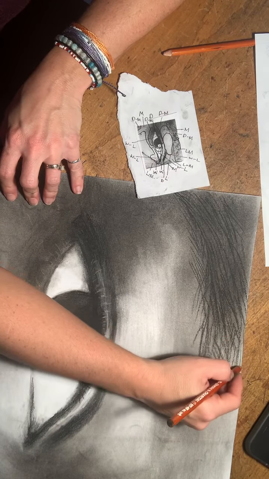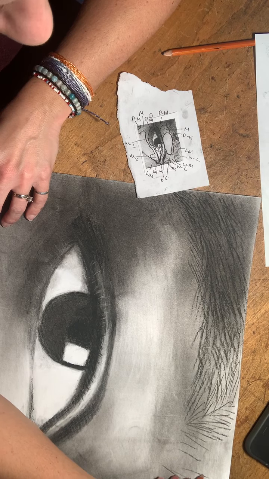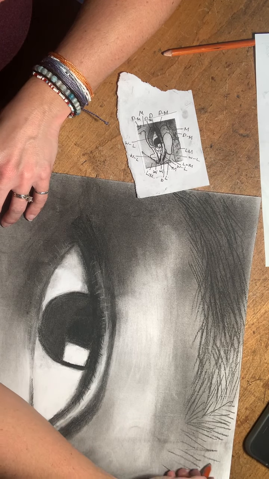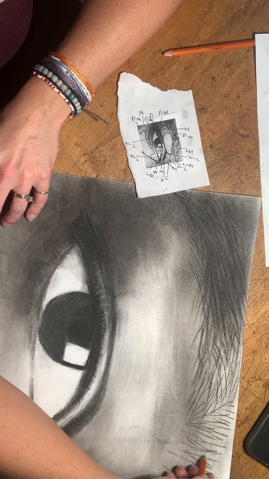I'm just going to keep going here, adding in different elements. Okay, I'm going to go to about right there. I mean, really, I'm going to go as far as I see. It has eyebrow hairs all the way. Notice an eyebrow hair is about the length of the whole eyebrow. So that's something to keep in mind.